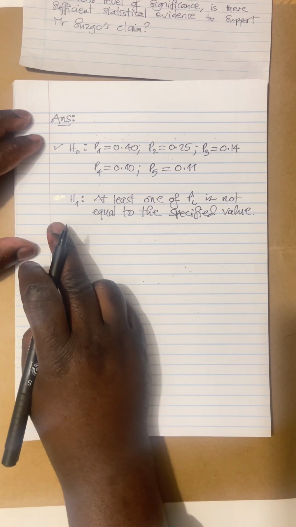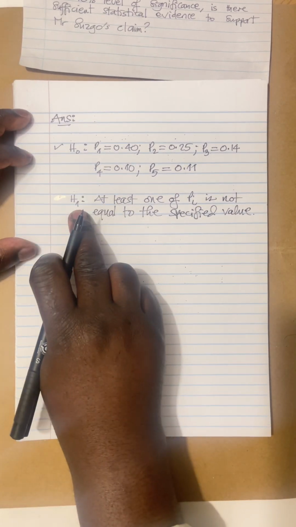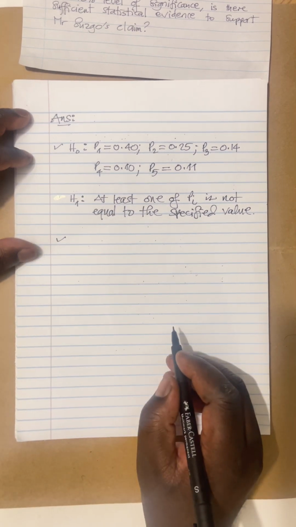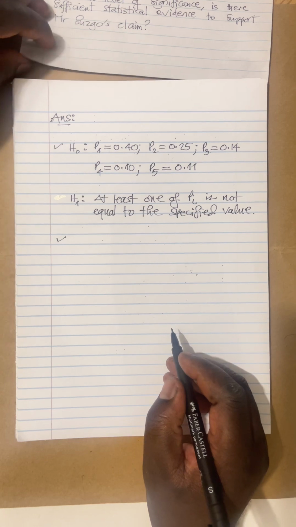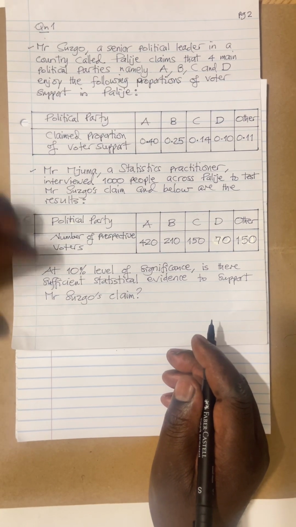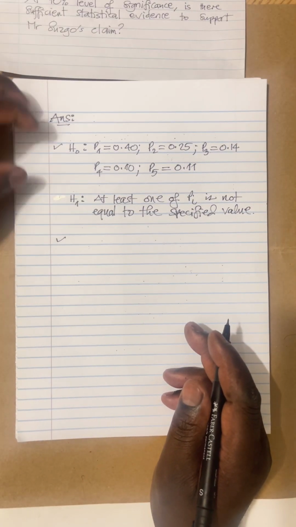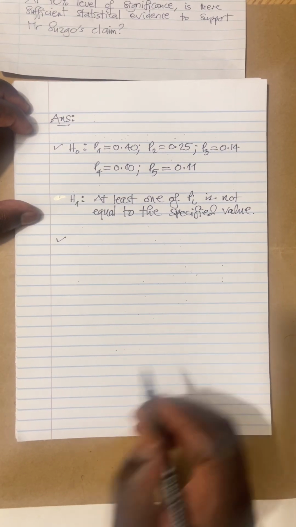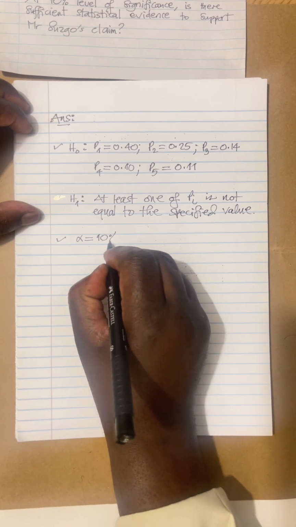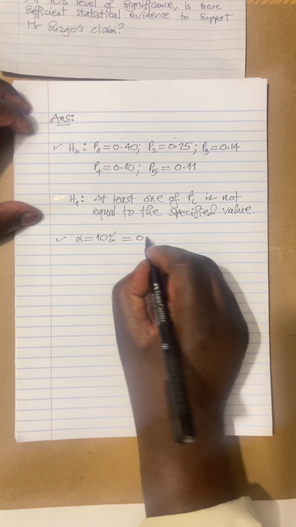Now, that is step number 1. We state the null hypothesis and the alternative hypothesis. In step number 2, we have to state the level of significance. Now, in this case, our level of significance, as you can see here, is 10%. We have to state that. And the symbol for level of significance is alpha. So we're going to say alpha is equal to 10%. And what is 10%? 0.10.